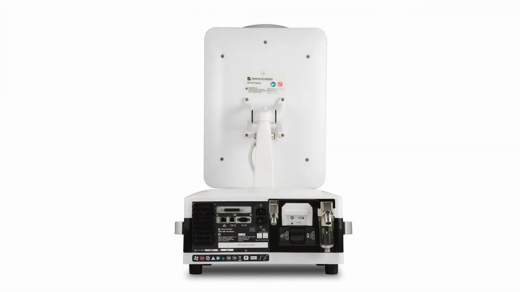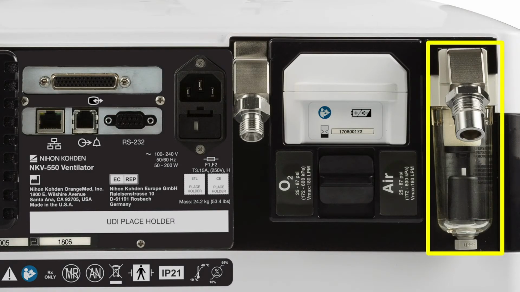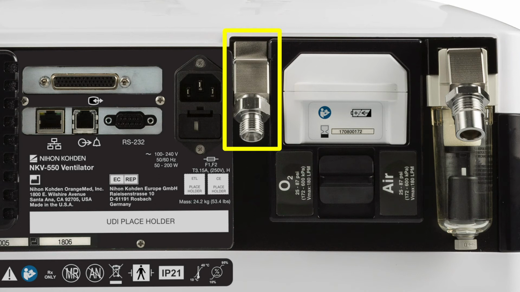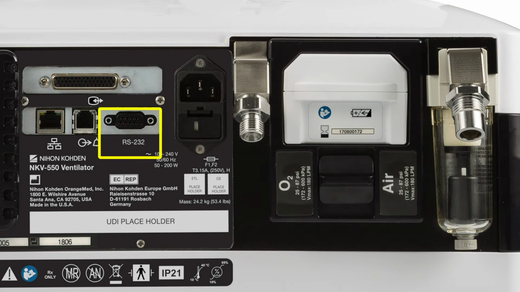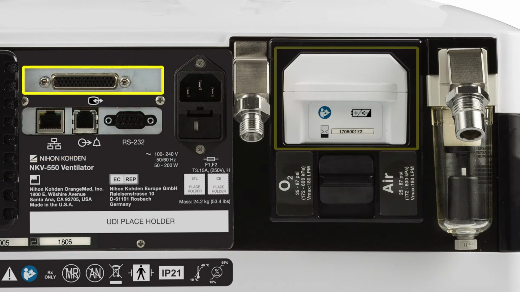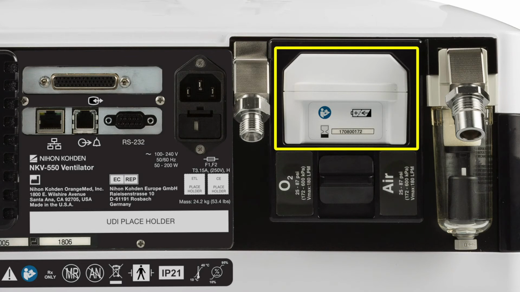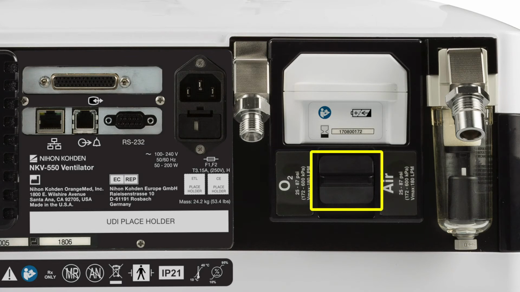On the back of the breath delivery unit are connections for the air and the oxygen gas supplies, the RS-232 serial port, the nurse call port, the Ethernet port, the second graphic user interface port, and the extended battery, which can be easily exchanged by pressing down on the latch release and sliding the battery out.